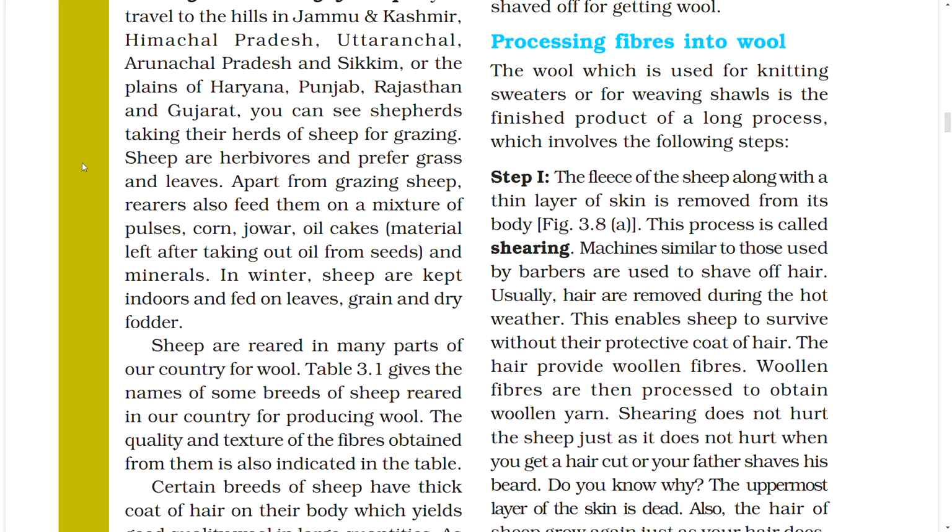Processing fibers into wool. The wool, which is used for knitting sweaters or for weaving shawls, is the finished product of a long process which involves the following steps. Step 1. The fleece of the sheep along with a thin layer of skin is removed from its body. Figure A. This process is called shearing.